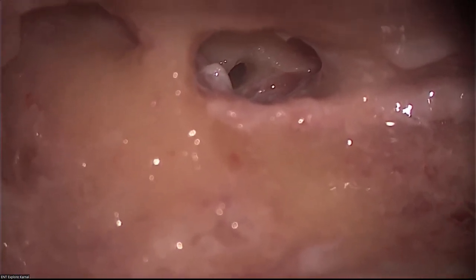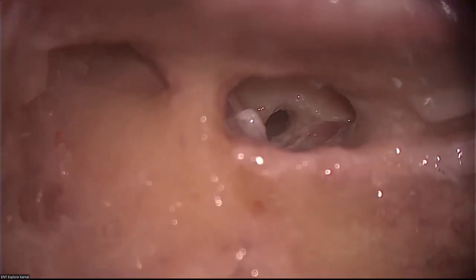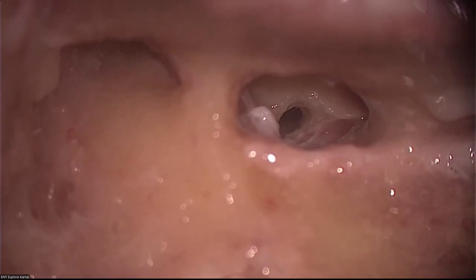Now, this scala tympani is one out of the 3 lumens. Where are the other 2 lumens? To see them, we have to uncover the inner ear further. This is the preferential lumen, the scala tympani, which we want to implant.